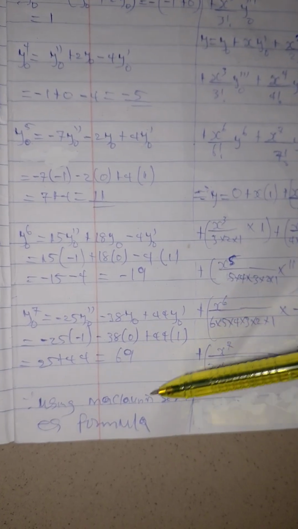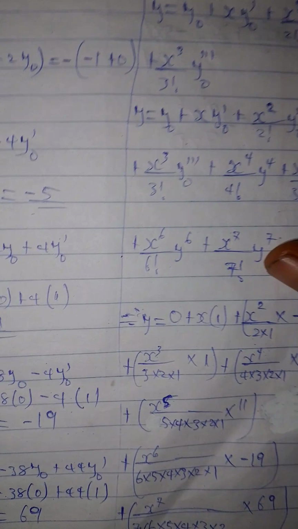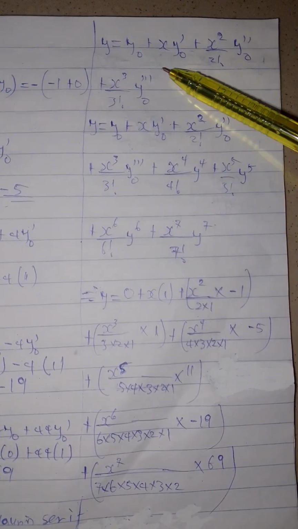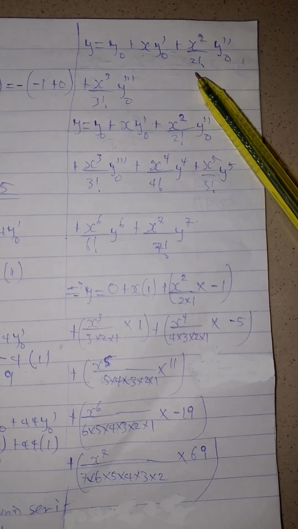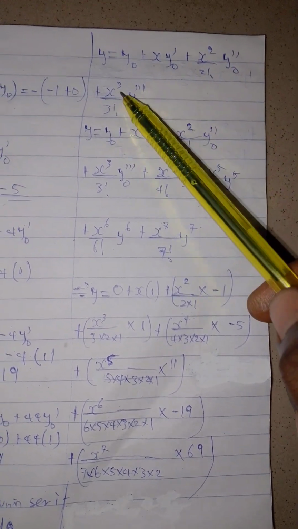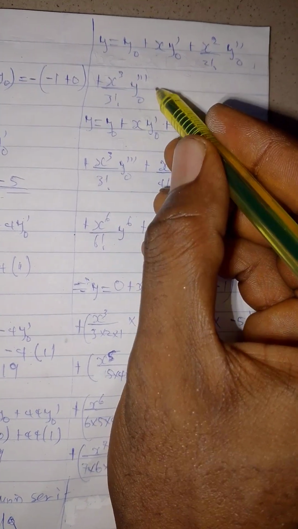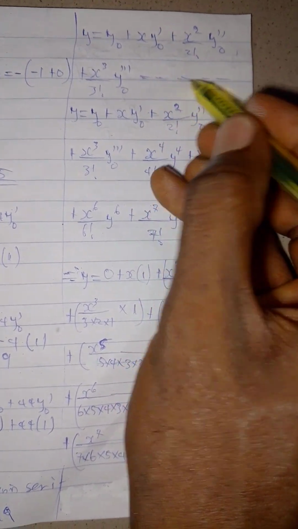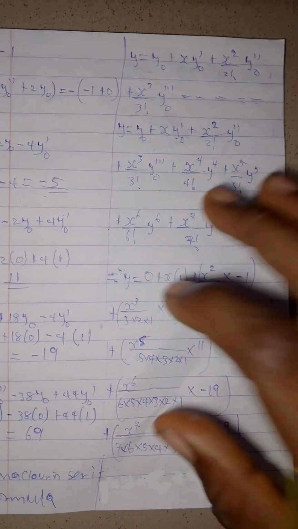So, using the Maclaurin series formula, the formula says that y is equal to y naught plus x y prime naught plus x squared over 2 factorial y prime prime naught plus x cubed over 3 factorial y triple prime naught, and it continues, etc. Now I will equate my answers here.